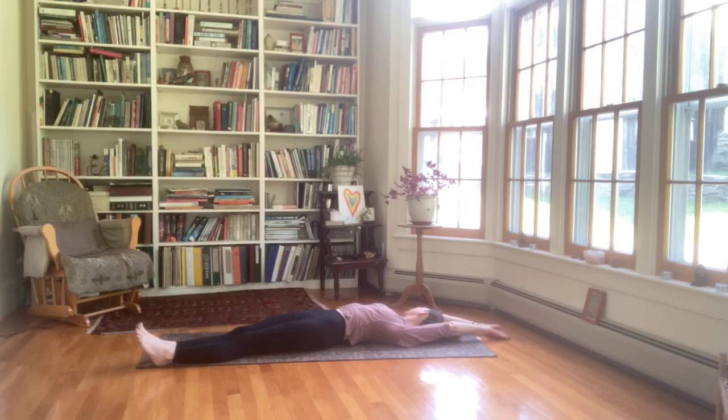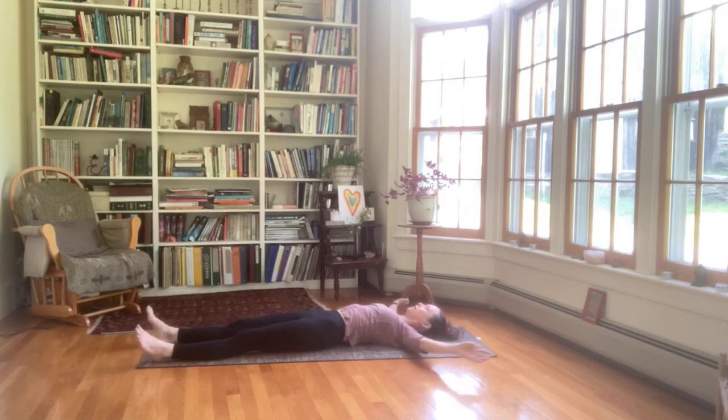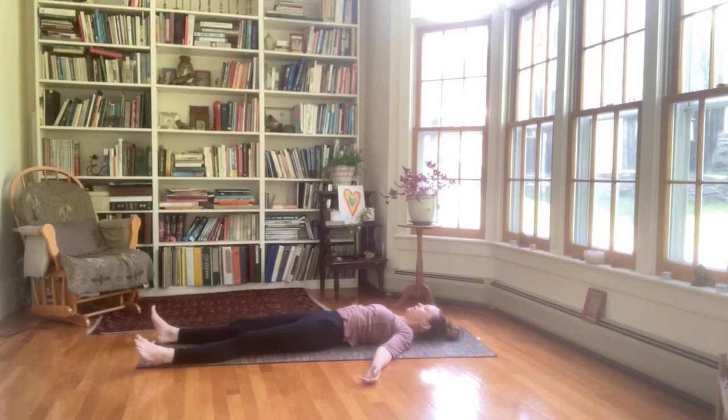And with the 6 breaths there, inhale to turn the head to the center. Exhale, bring the legs back into the center, arms down. The legs can be slightly separated now. And we'll relax and spread out, observing.